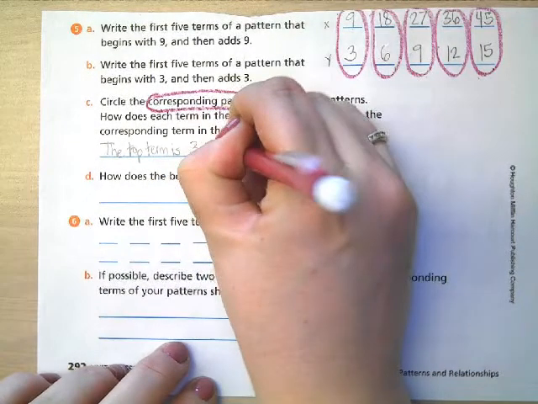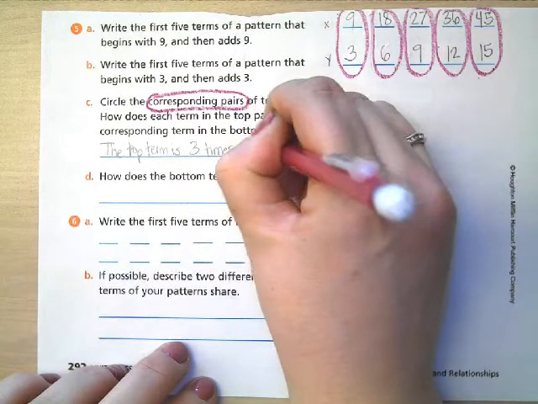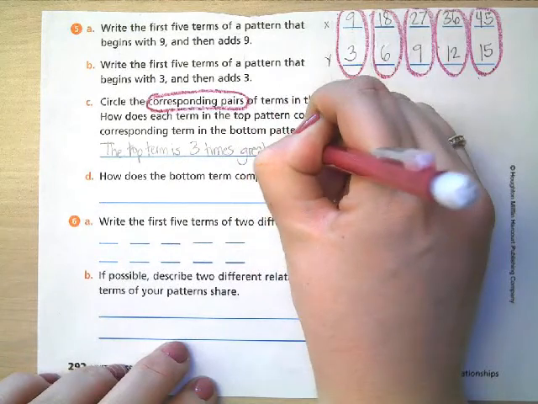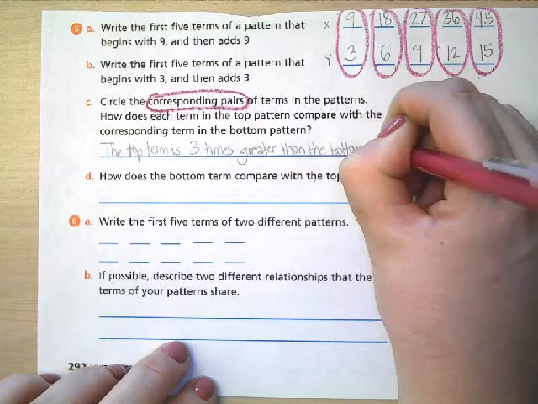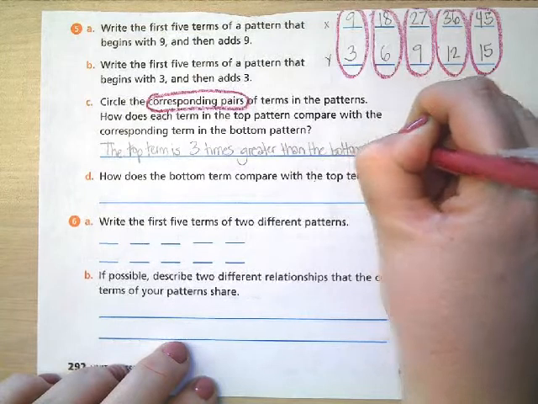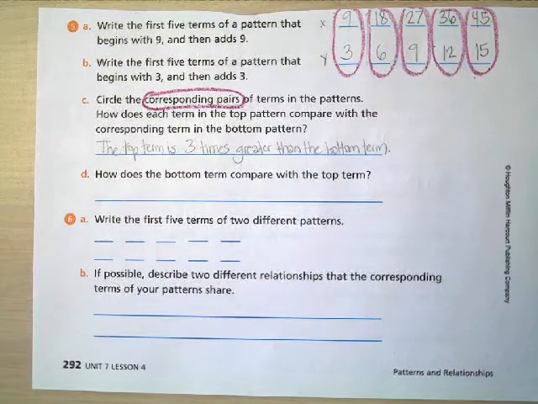Is that true clear all the way at the end? Look at the 45 and 15. Is 45 3 times greater than 15? Yeah, it is. So the top term is 3 times greater than the bottom term.